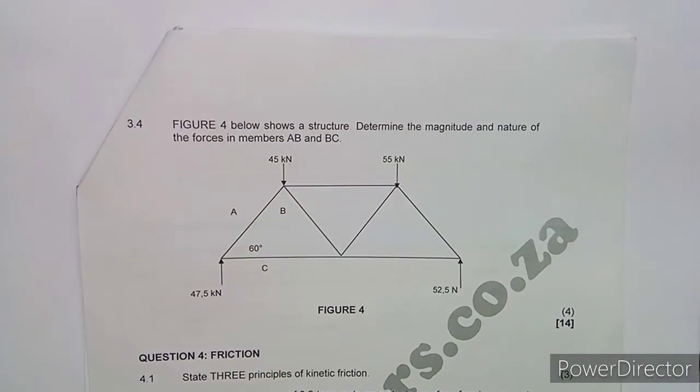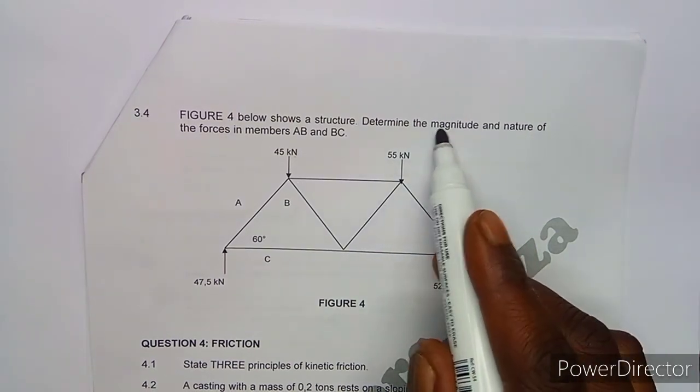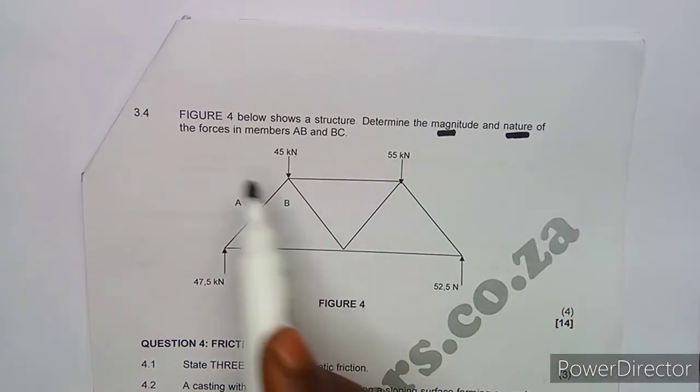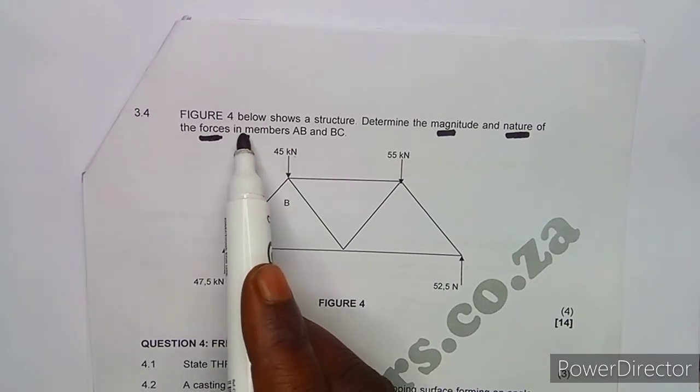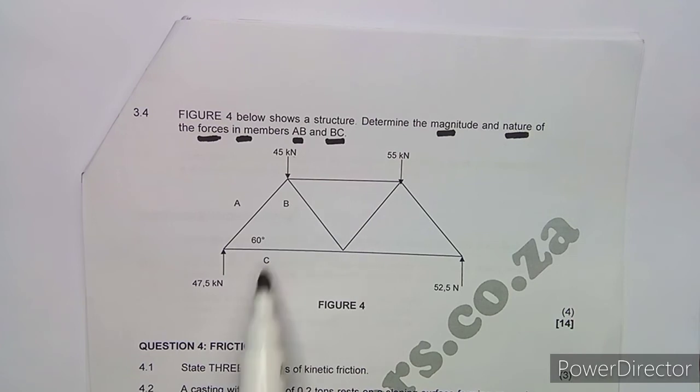So that's what we had on 3.3, and we want to see the final part, which is on 3.4 there, where we are given Fig 4 below shows a structure. Determine the magnitude and nature. Take note, guys, it's not only about the magnitude but also the nature of the forces in members A, B, and BC. So we've got A, B, and BC.